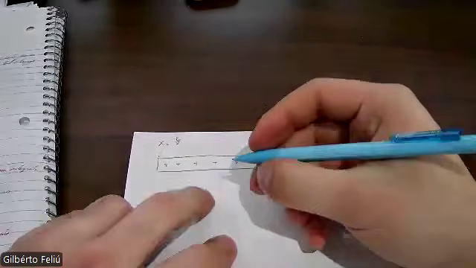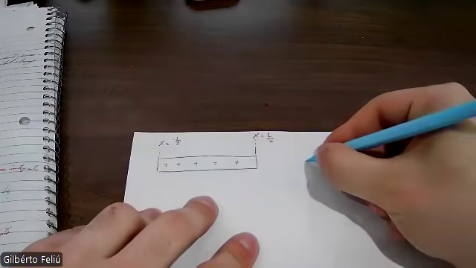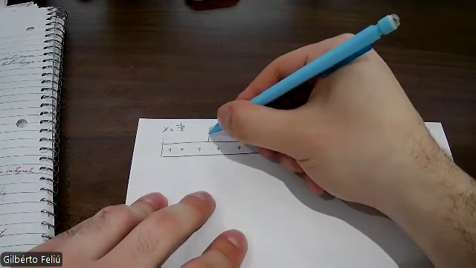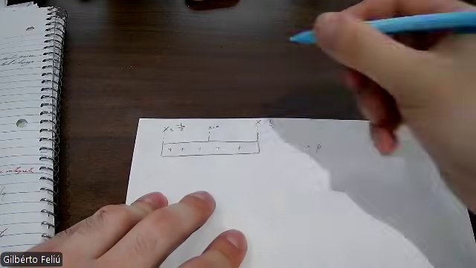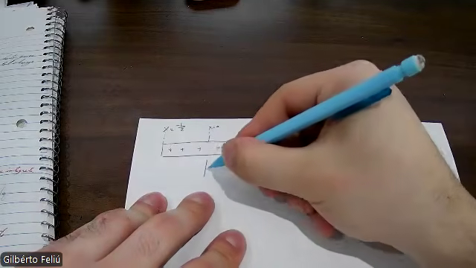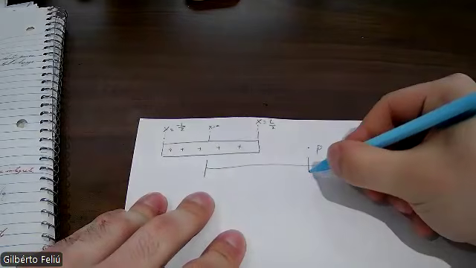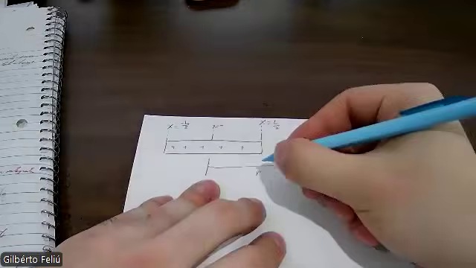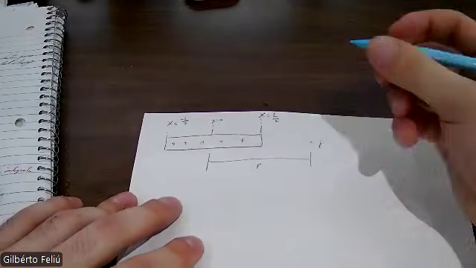And then you have a point right here. And okay, here is the origin, X equals 0. And this distance right here, let's call this R.